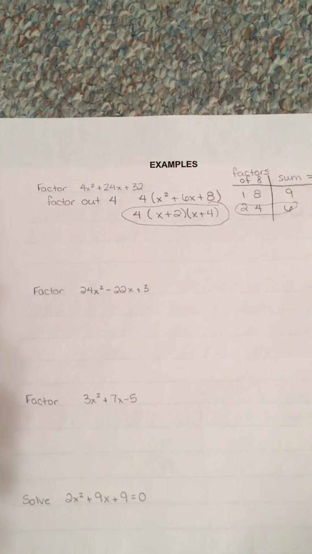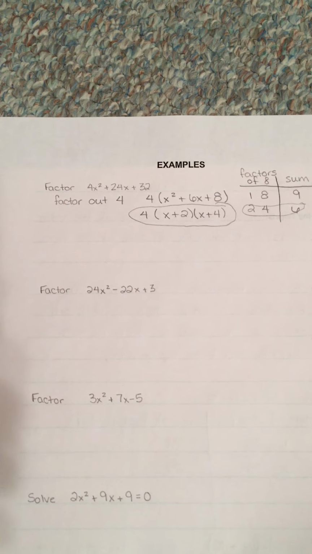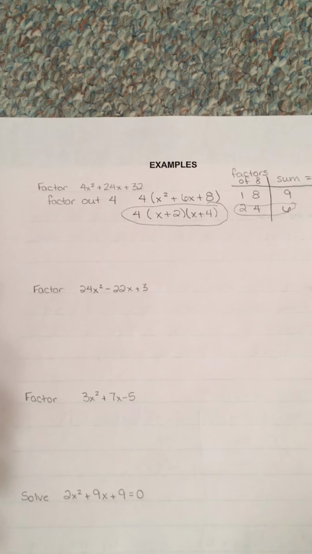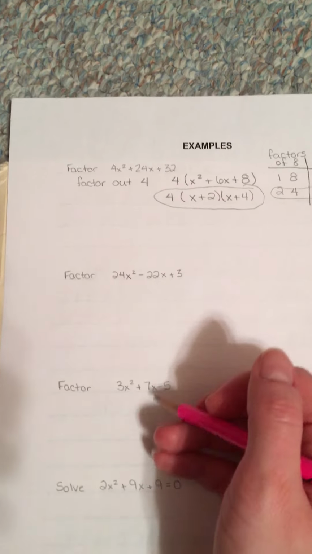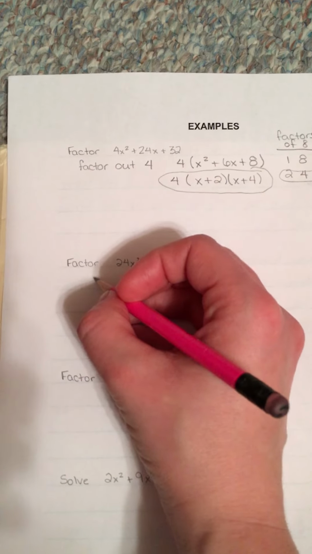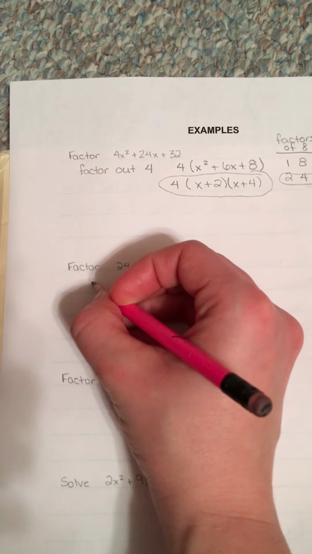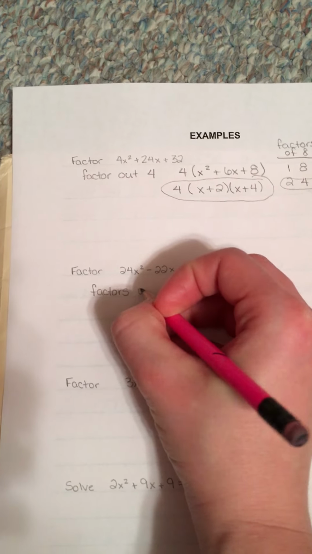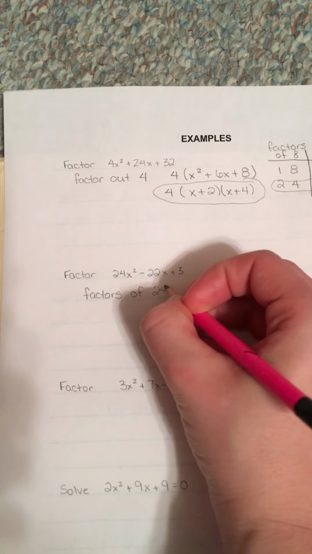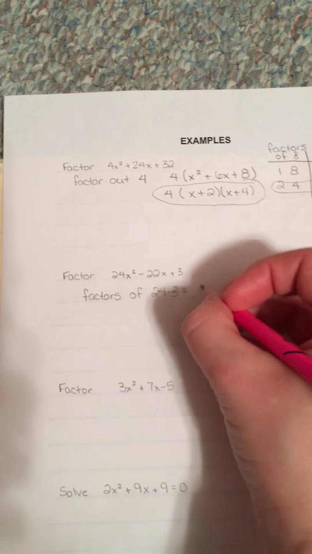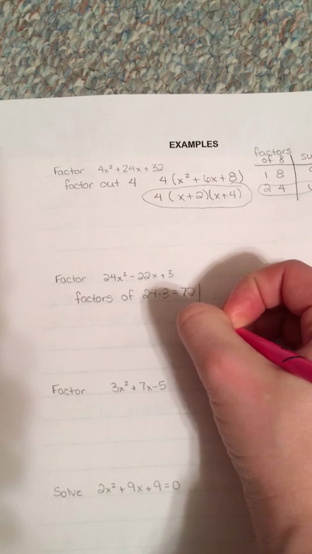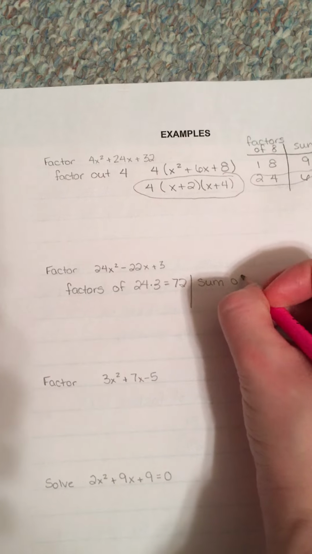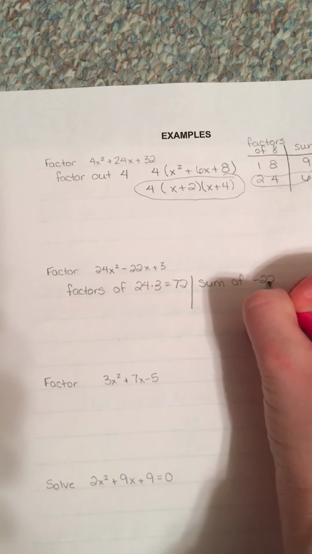Now in this case, I'm looking at my numbers and knowing that I can't factor something out of all of them. 24, 22, and 3 don't all have a similar factor. So we're back to doing our A times C. So factors of 24 times 3, which is 72, and a sum of negative 22.